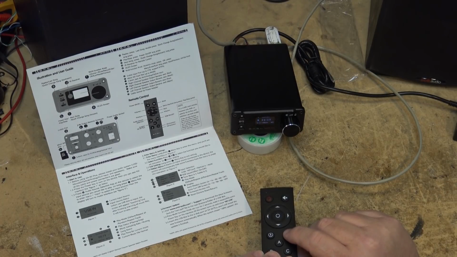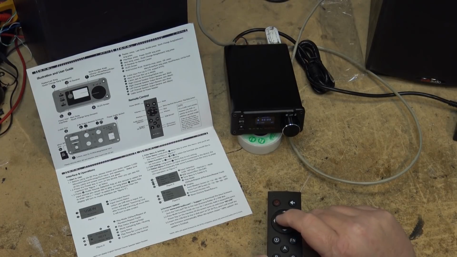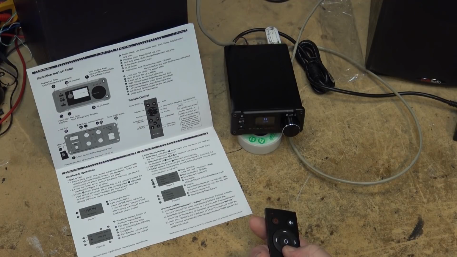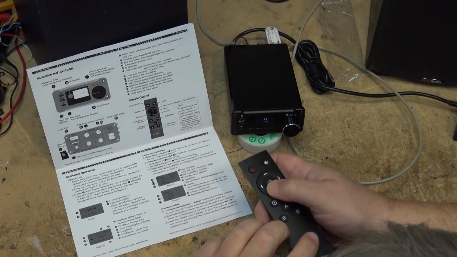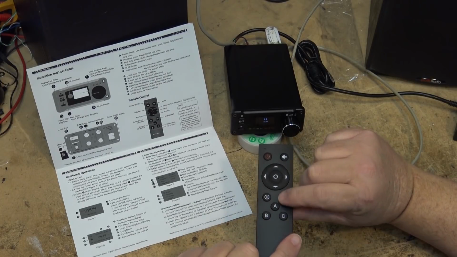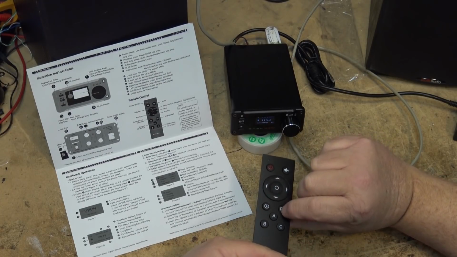So you hear the boost of the bass and the treble. And now it's off. So that's your bass control, your equivalent of a loudness control. It's just a digital bass and treble.